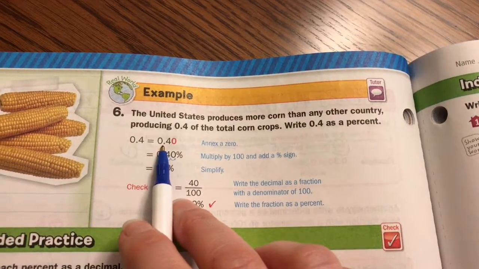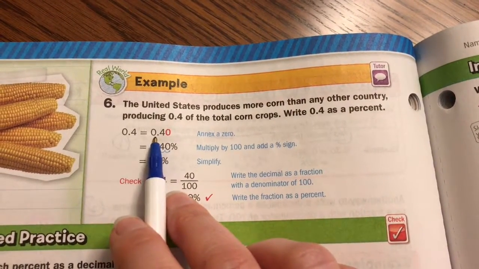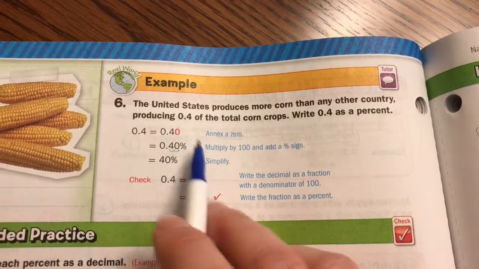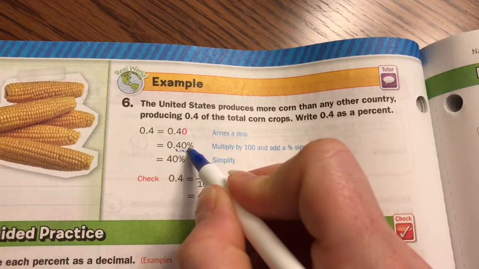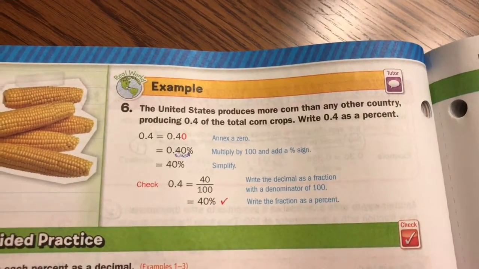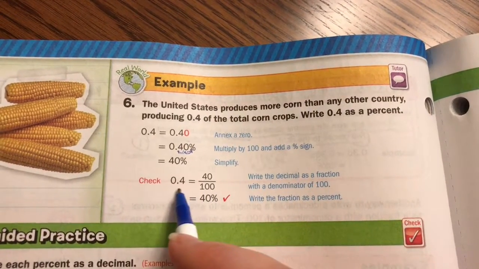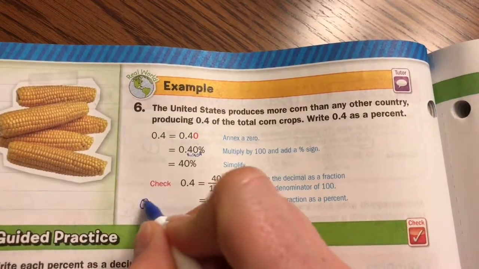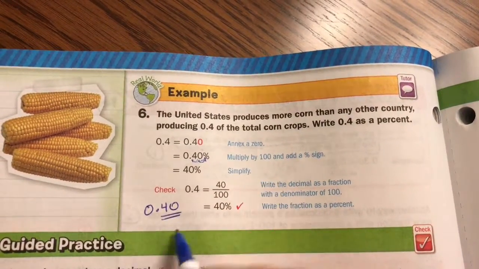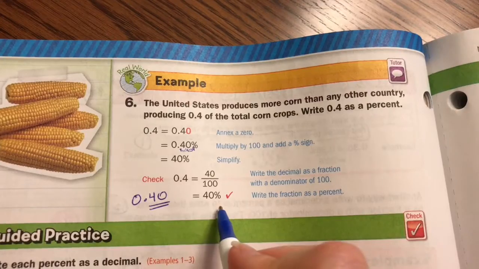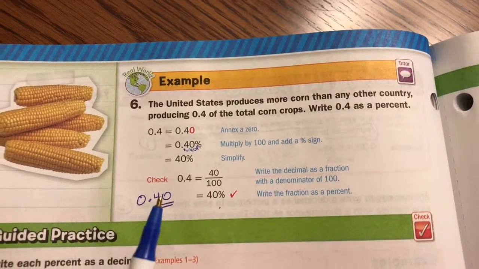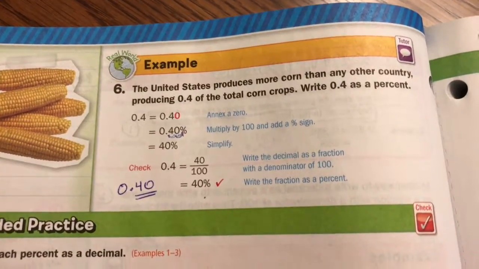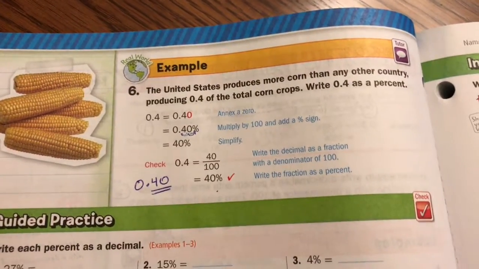So watch. 0.4, they added that 0 like I showed you. And then they showed you how you can move that decimal over 2 to get the 40%. Or 4/10 is really like 40 hundredths. 40 hundredths is 40%. So this is just another example of what we did on the other page. Let's do the guided practice.